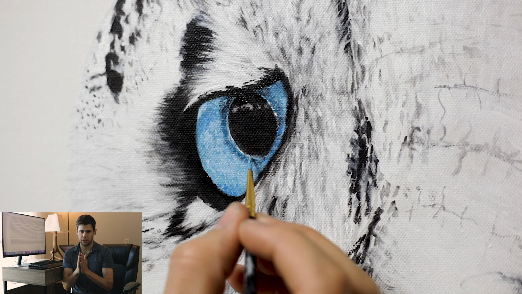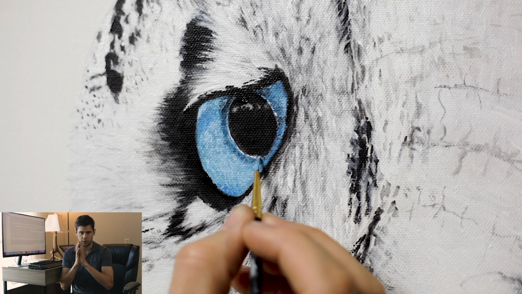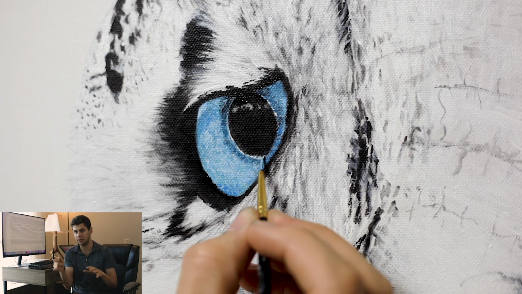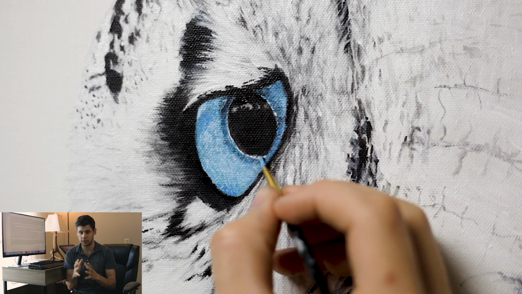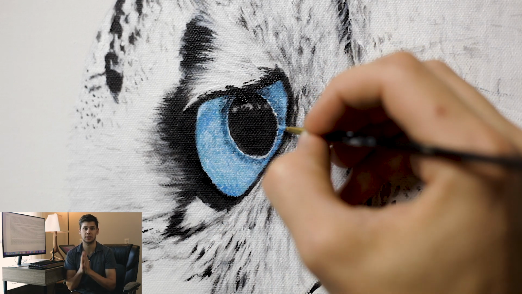Now, this owl eye had a darker ring of color that was separated from the black by a very thin ring of white. This gave it a little bit more contrast and depth.